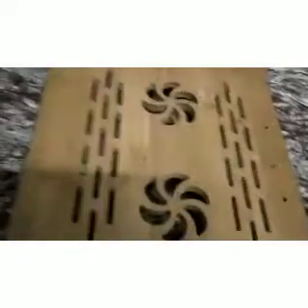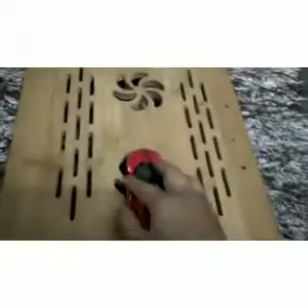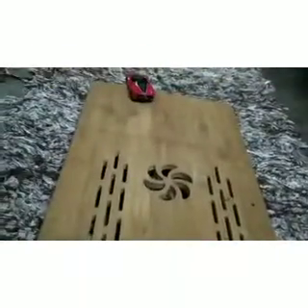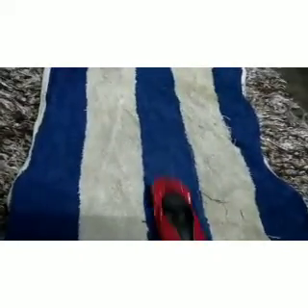Now let's try this on the flat surface also. This is the car. I'm going to give it a push.